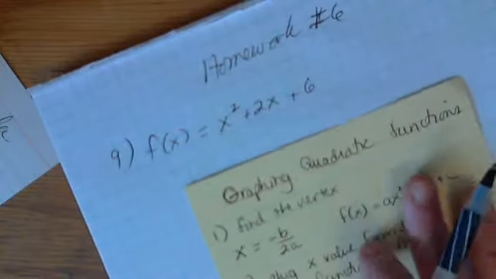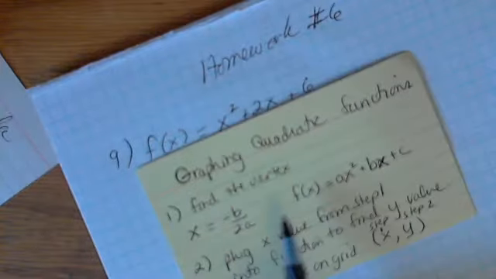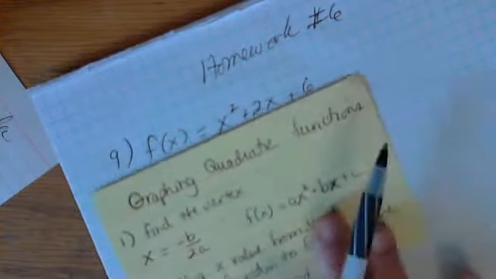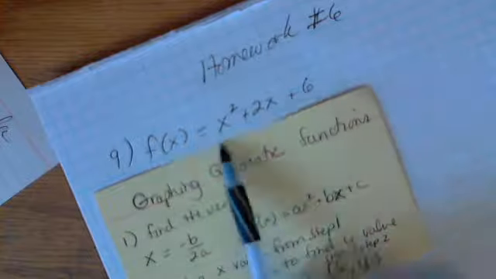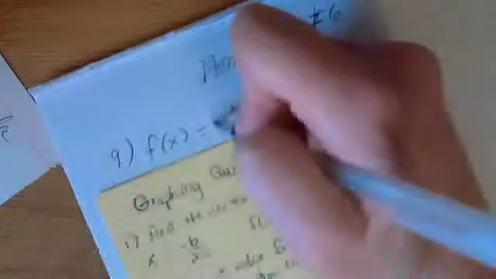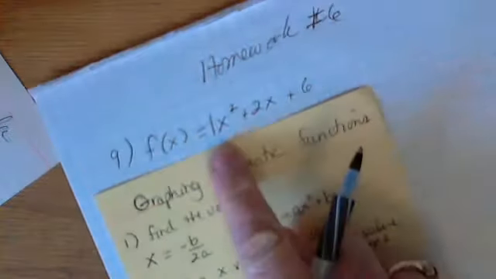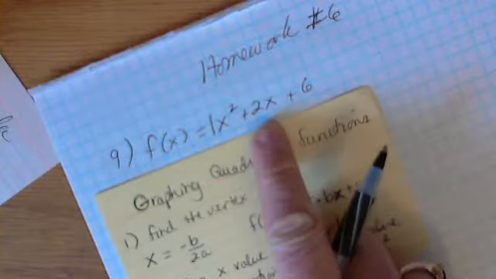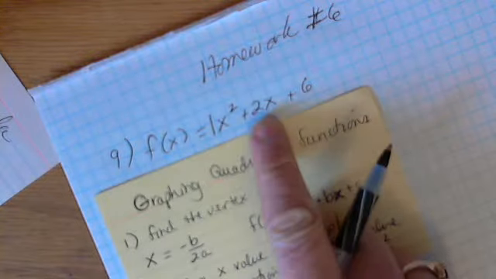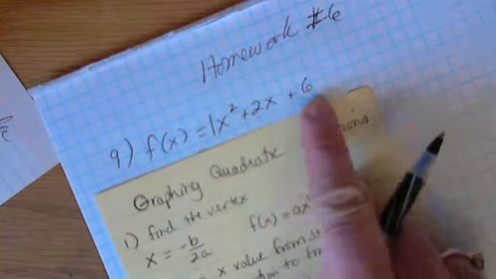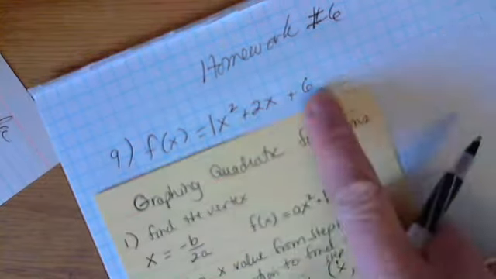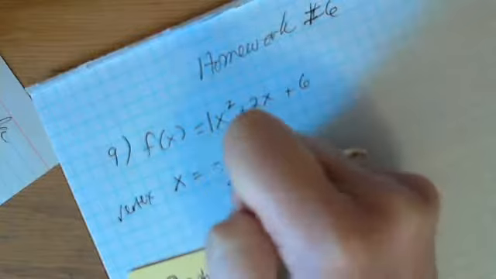So the first step is to find the vertex, and that's using this little formula when the function is in this form. And our function is in that form. We've got an x squared term, and I could put a 1 in front of that for the coefficient a. We've got a b term, an x term with the b value 2, and we have a c, or constant term. So my formula for the vertex is x equals the opposite of b over 2a.